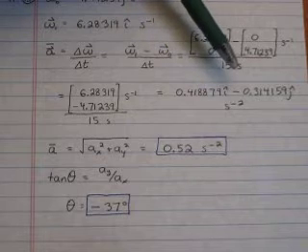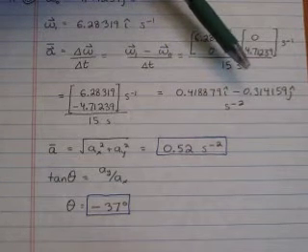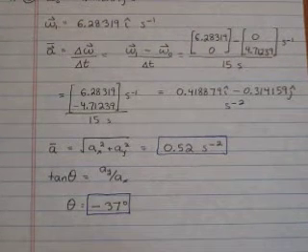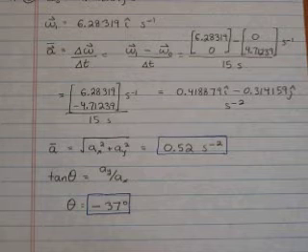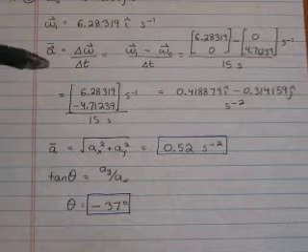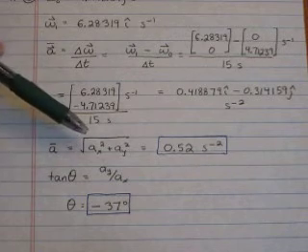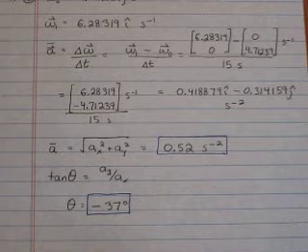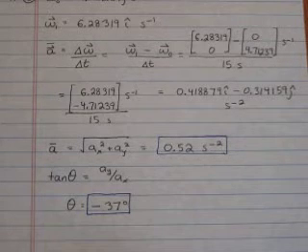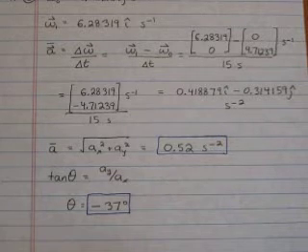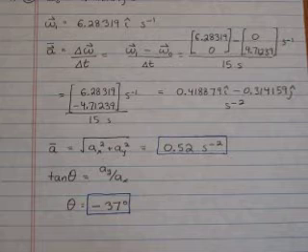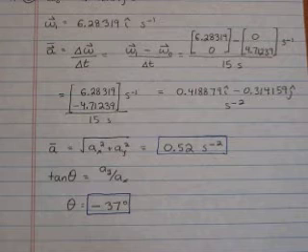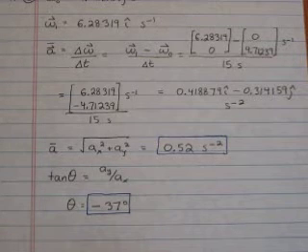0.4189 i hat minus 0.314159 j hat radians per second squared. Now the question is asking for the magnitude of the average acceleration. So we can use Pythagorean theorem on those two values and get 0.52 radians per second squared. To find the angle, the tangent of theta is the y component over the x component of acceleration, and we get that it's 37 degrees, actually negative 37 degrees from the x-axis.